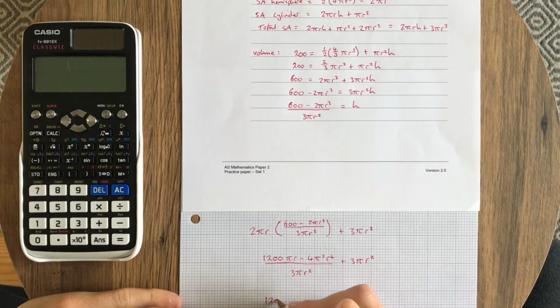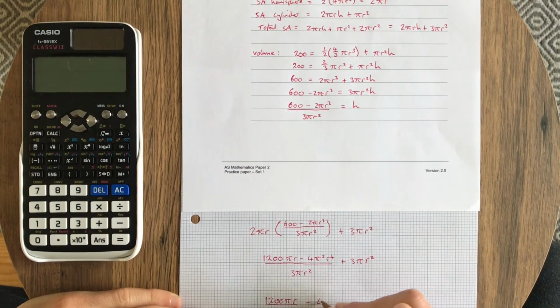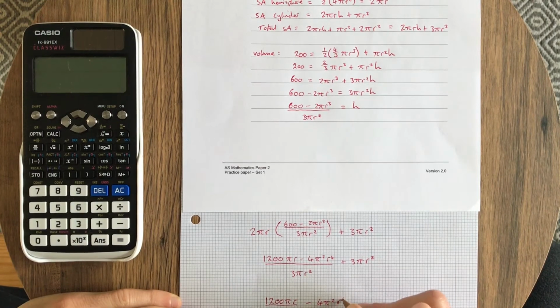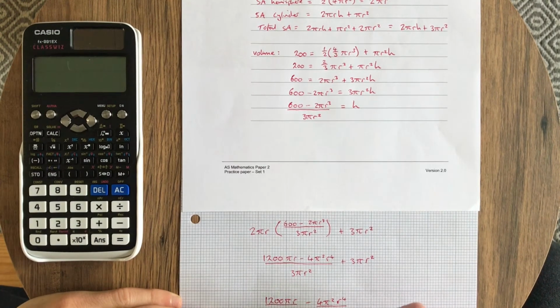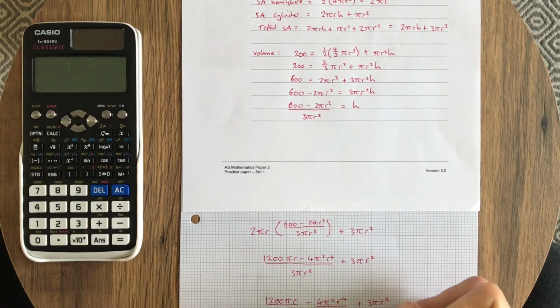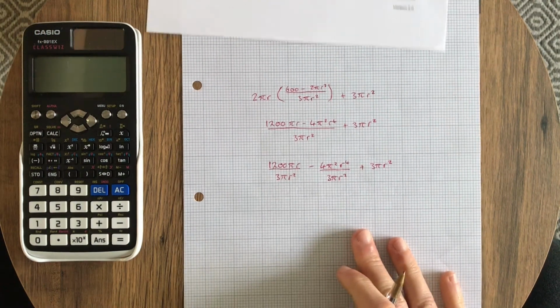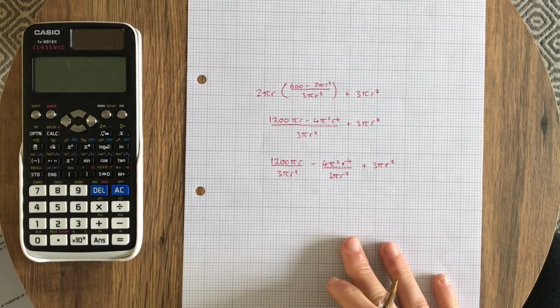So we've got 1200 pi r over 3 pi r squared, take away 4 pi squared r to the power 4 over 3 pi r squared plus 3 pi r squared. Then we'll think about how we can simplify this even further.